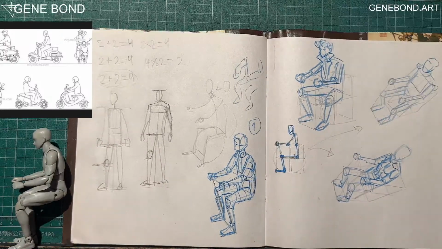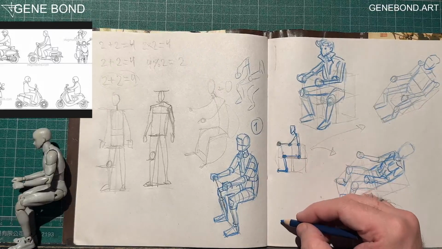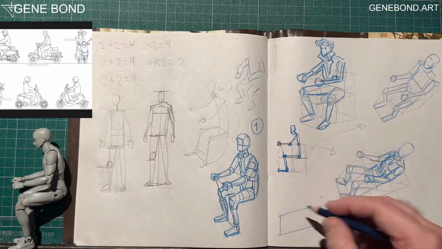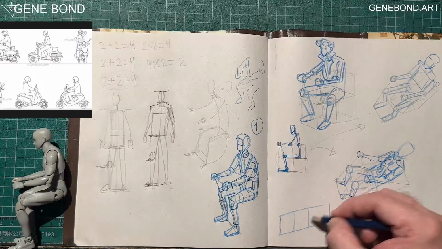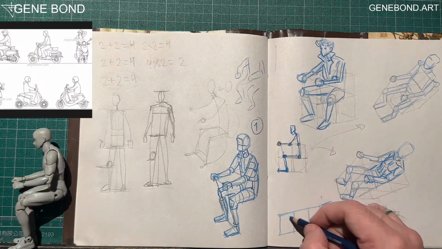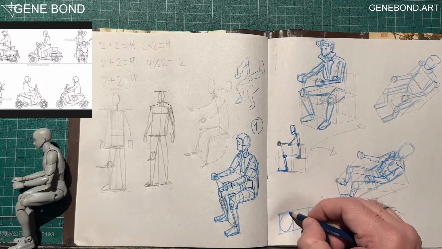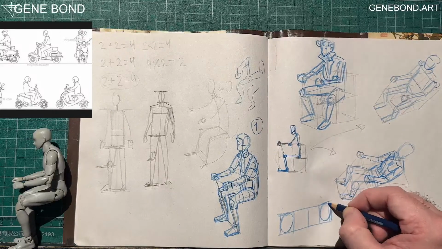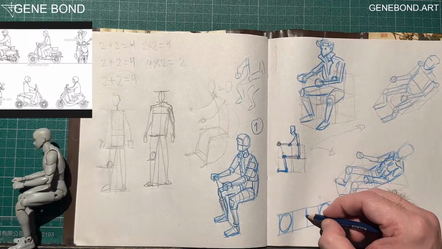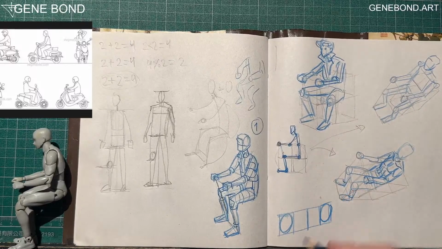So usually we draw a scooter with this ratio, 4 wheels long, so it's 2 wheels between the front and rear wheel.